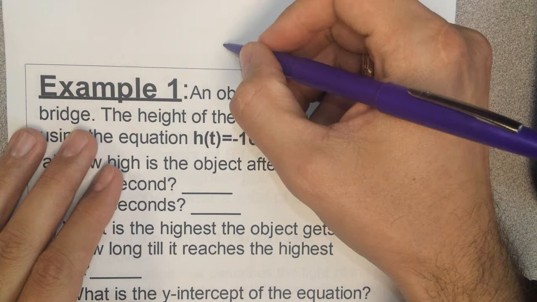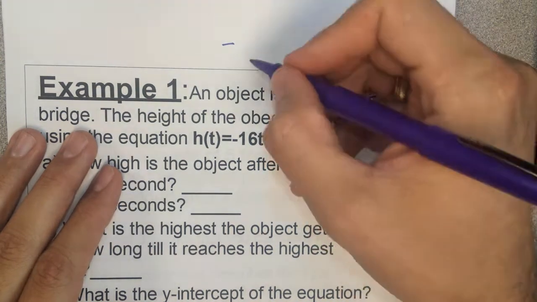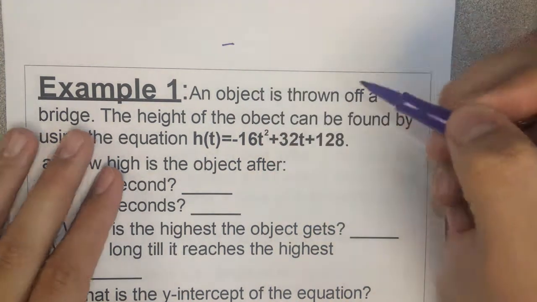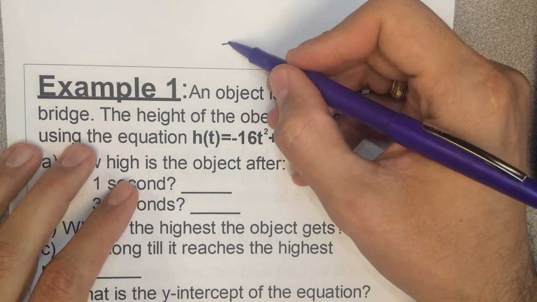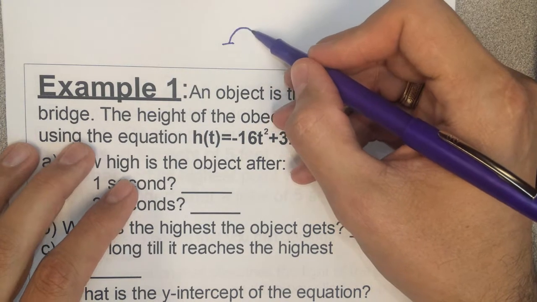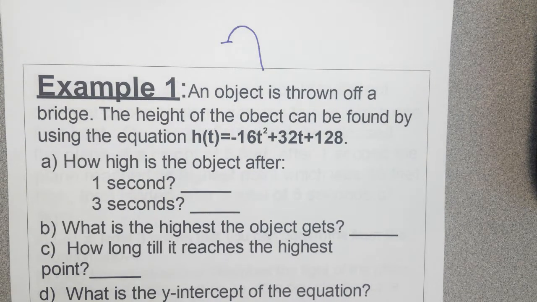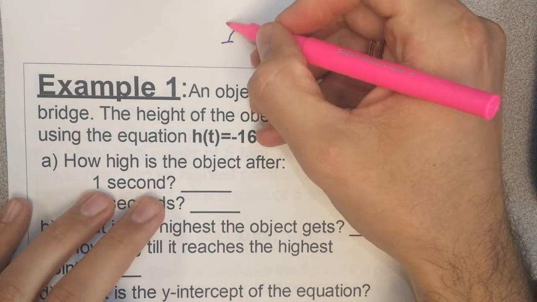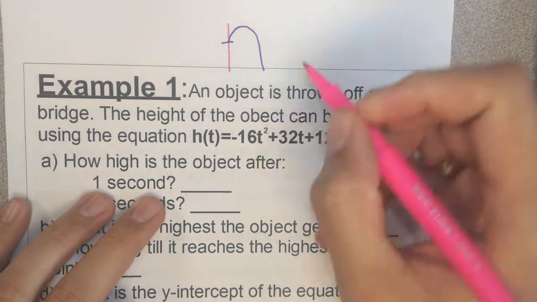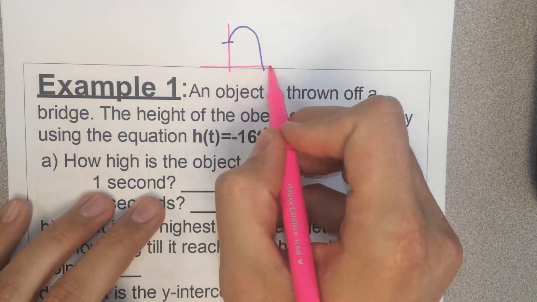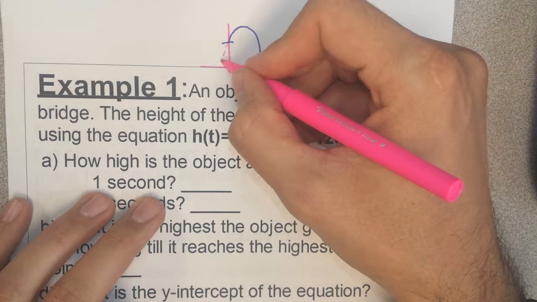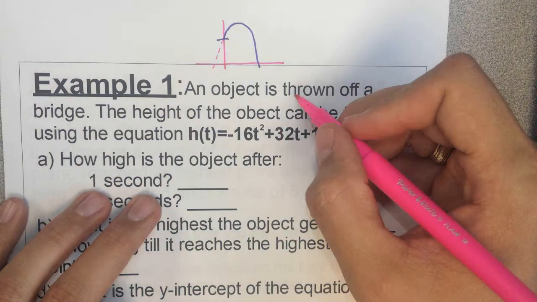So, here's my bridge. It's somewhere floating in the air. An object is thrown, it goes up higher, and eventually it's going to land and hit the ground. Well, these have different places on my graph. For example, this is my starting point. This place where I release it, that is my y-intercept. That's this value here.